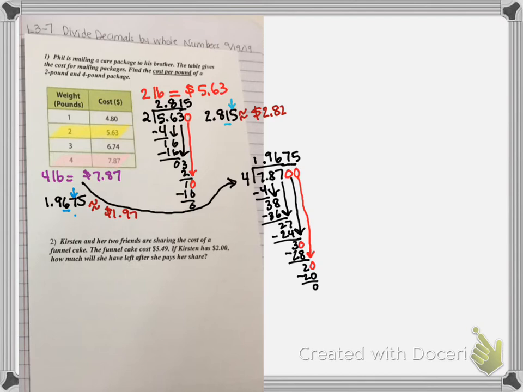So my sentences would be, in a 2-pound package, each pound costs about $2.82.